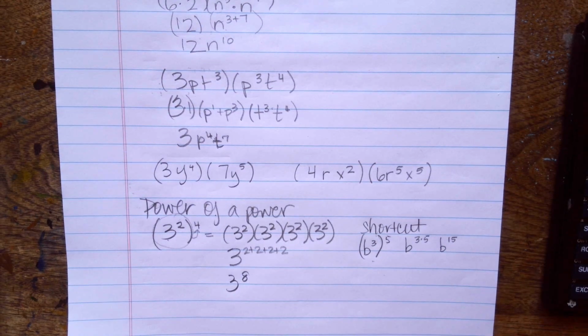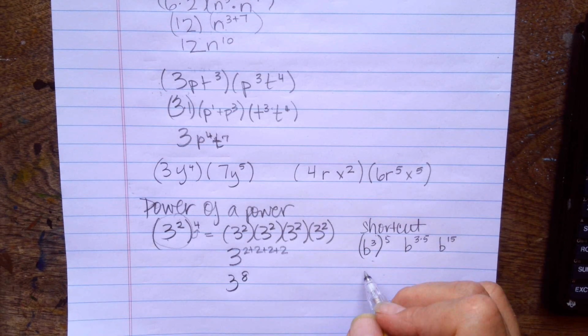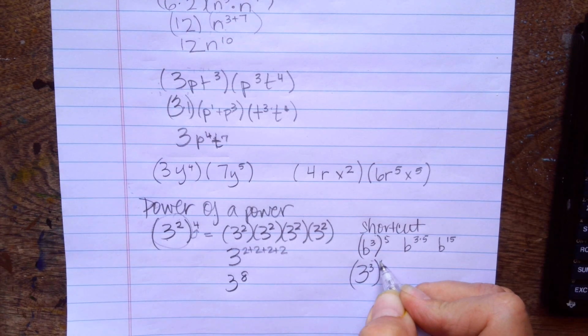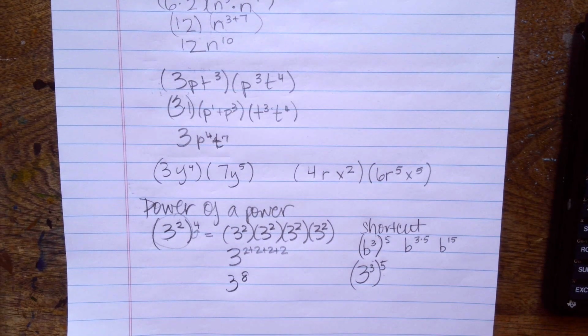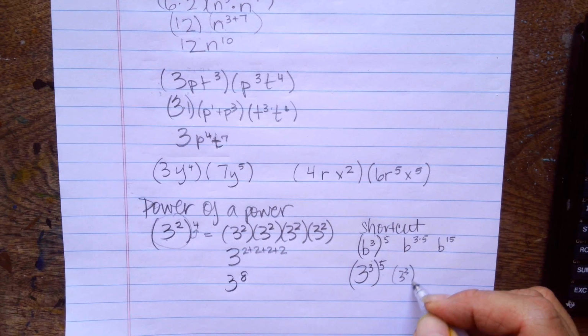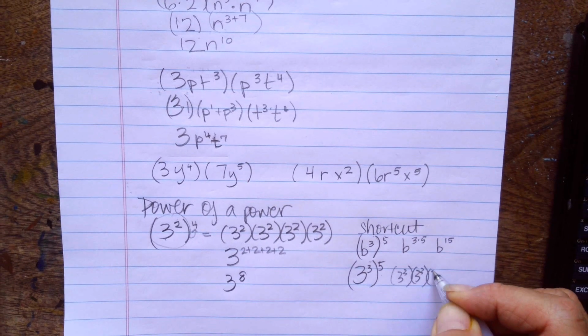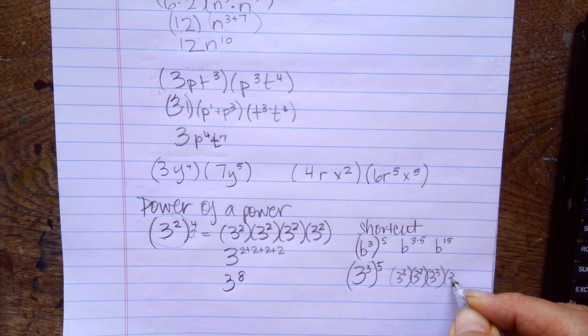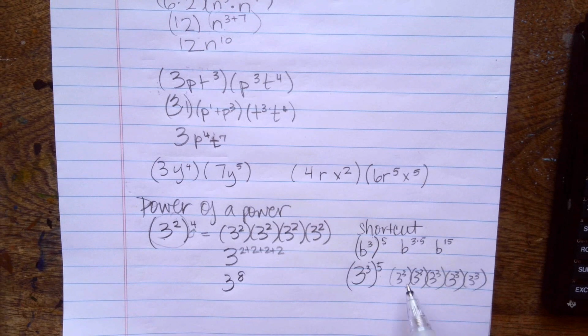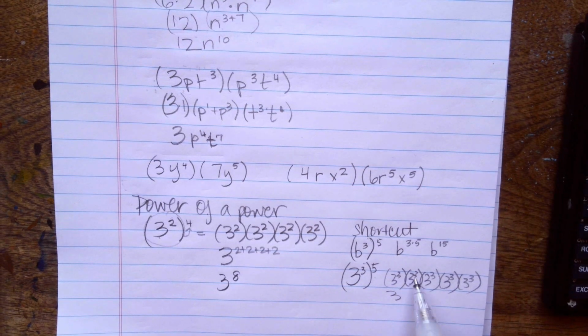So let's do it in numerical form. So 3 to the 3rd power times to the exponent of 5. We know that this means 3, 3, 3, 3, 3, just so you're clear about what that means. And then we would do 3, 6, 9, 12, 3 to the 15th power.